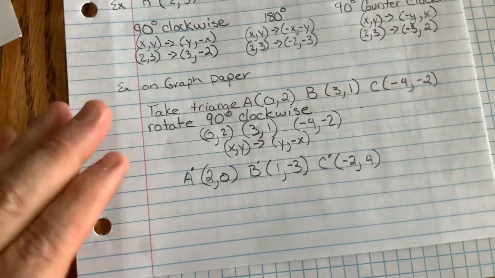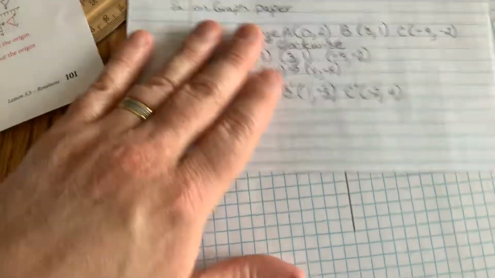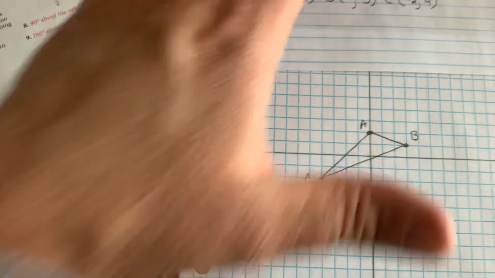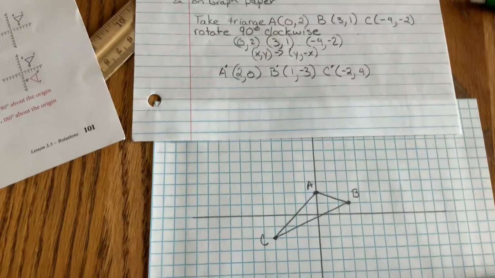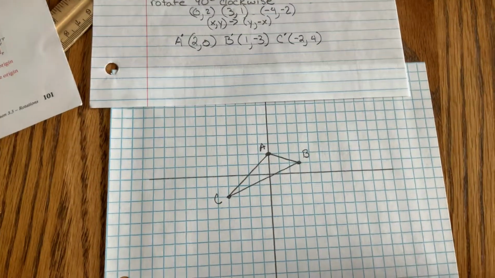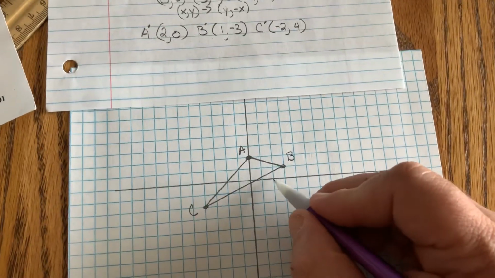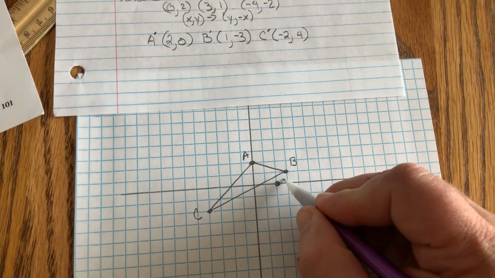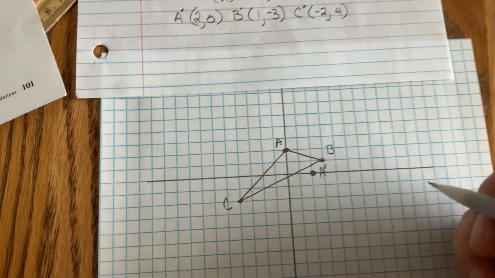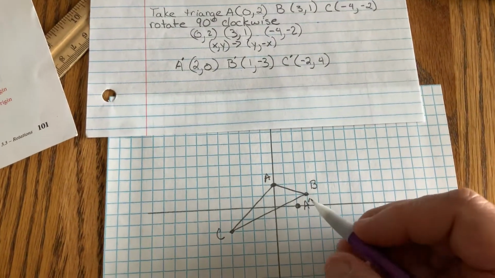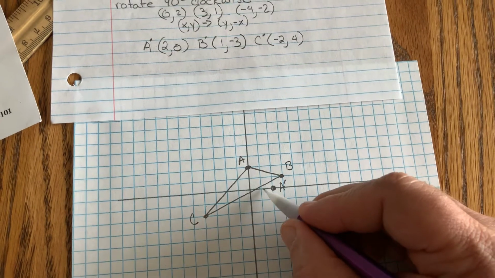All right, so now I'm going to graph those points on here. Sorry, it's hard for me to do this. If I had one more hand, it'd be great. So my new A is at 2, 0. There's my new A. My new B is at 1, negative 3.